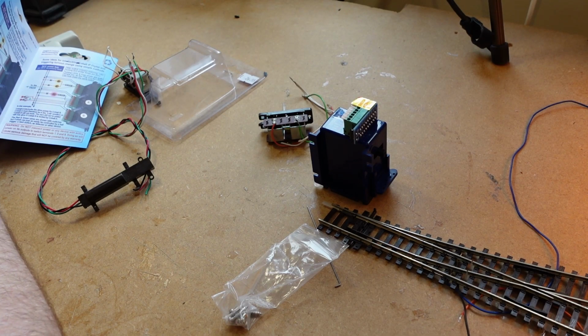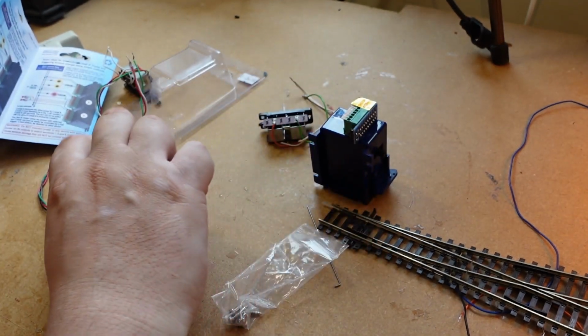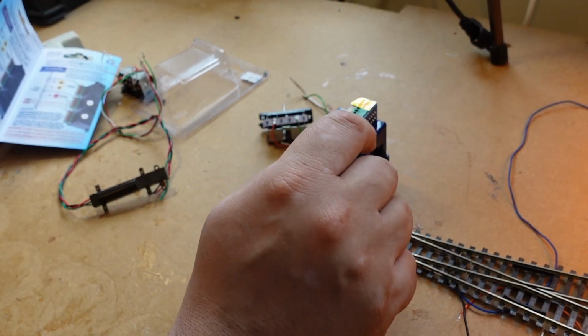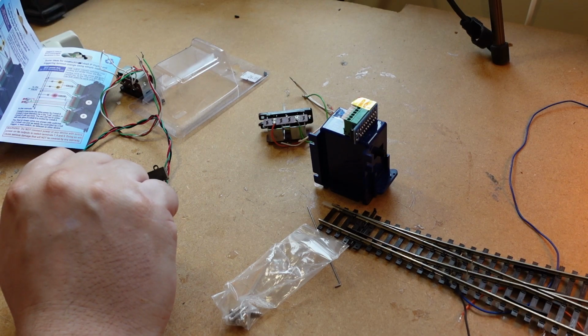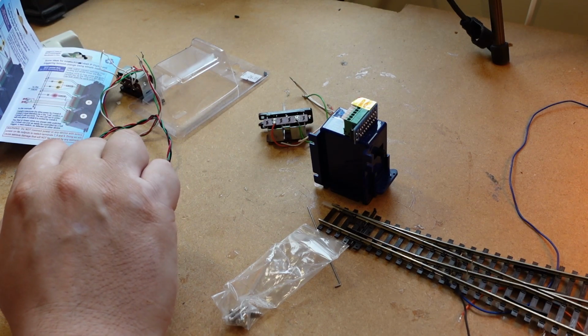And these take up a lot of space compared to the smaller ones, so they're both slow action, and that's why I have made that decision.